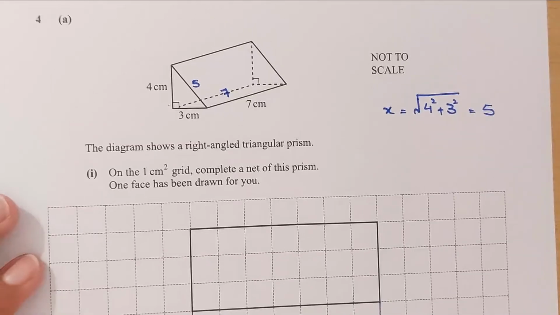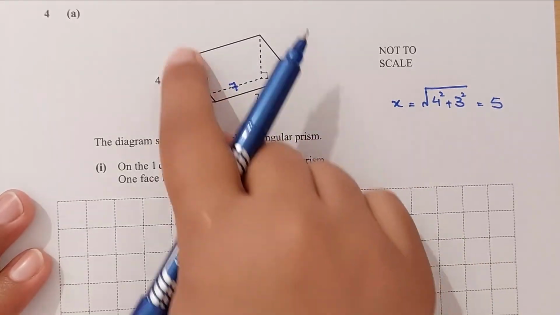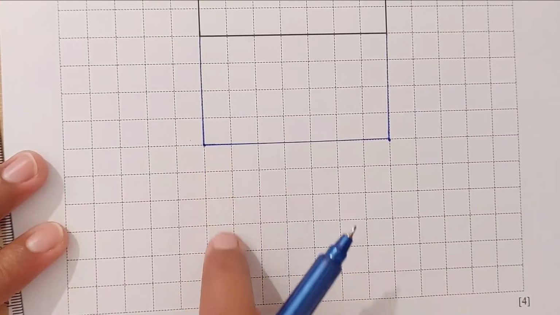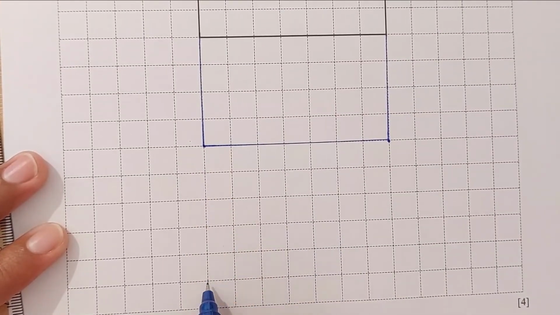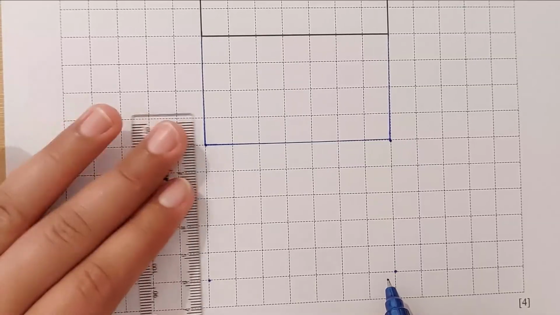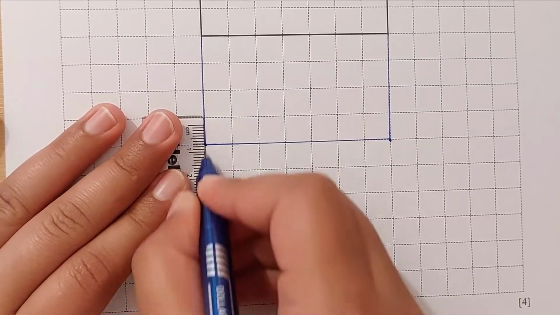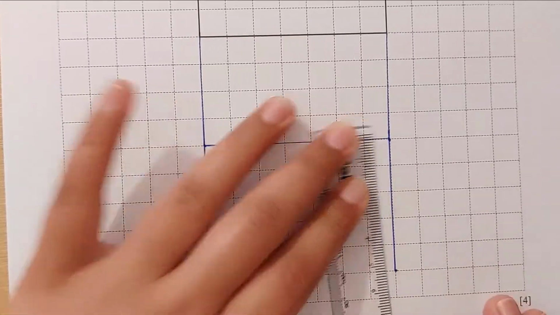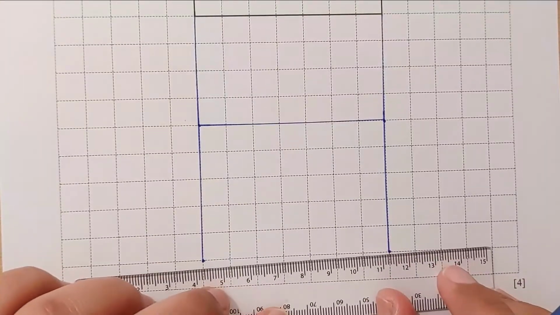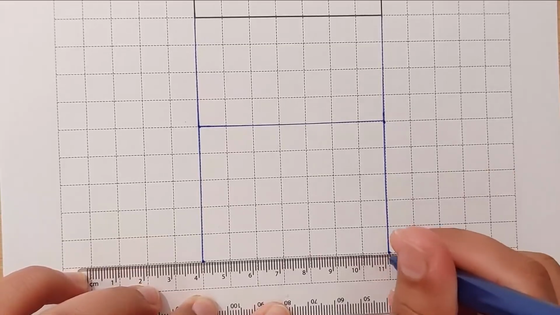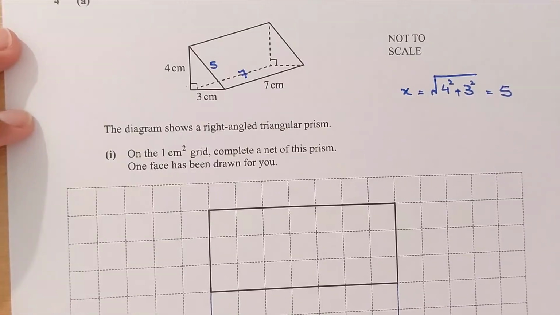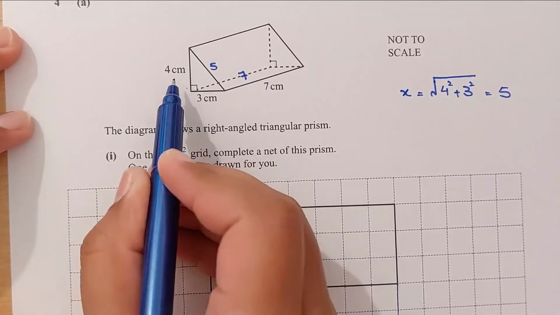Right. Now you can see the front side is 7 and this is 5. So 7 and 5. So 1, 2, 3, 4, 5 over here. Right. Okay, and the two triangles as well. So this is 3 and 4.